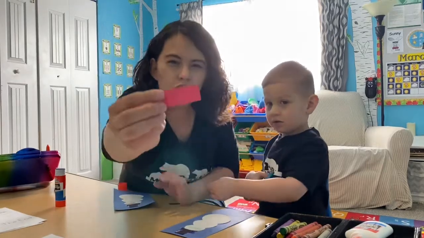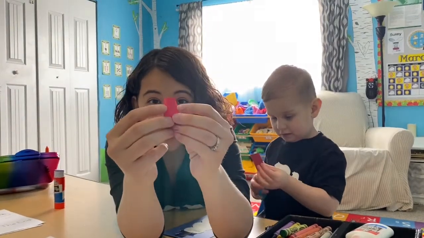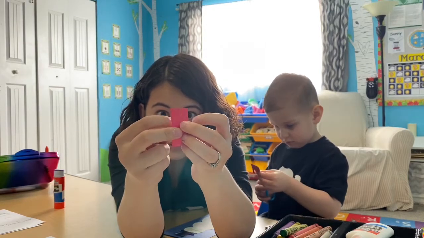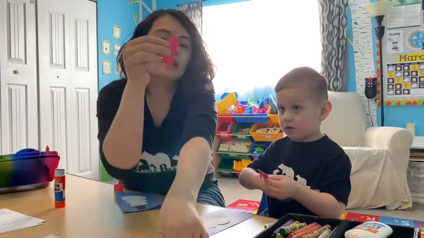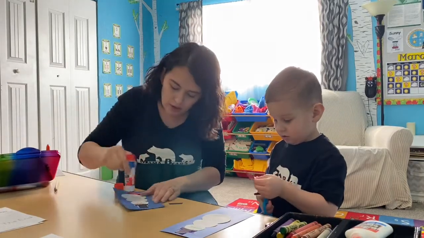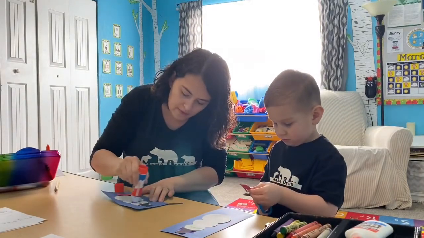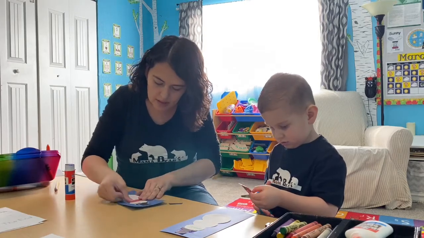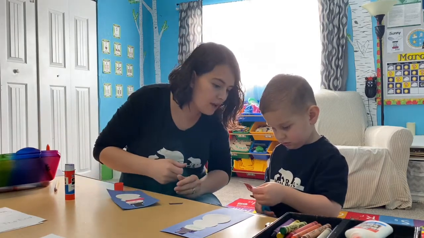I will. I need to show our friends. See how I cut all those little lines? Right there. Now it looks like a scarf. You're going to put a glue spot underneath his face, and you're going to glue his scarf onto his neck. Yep, just like that. Good job, John.